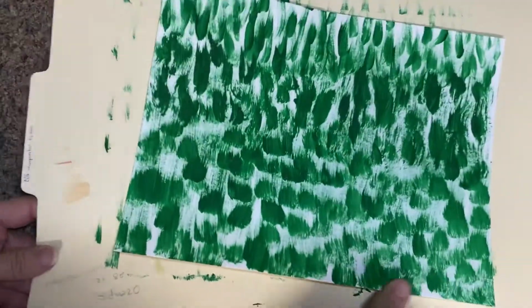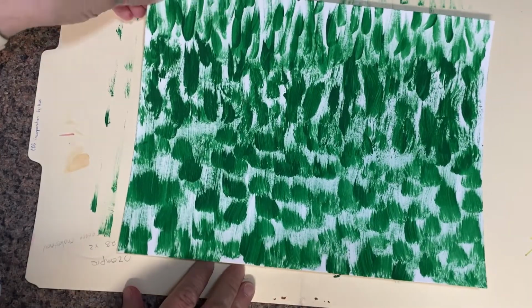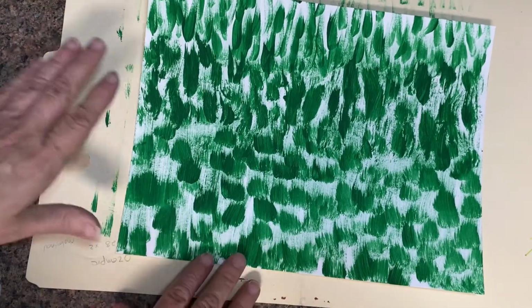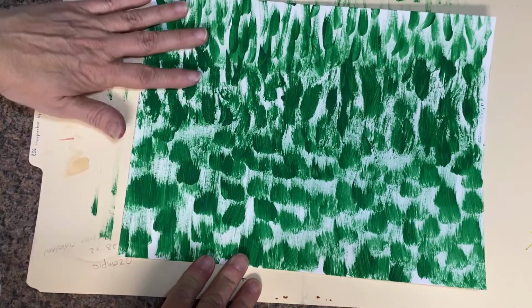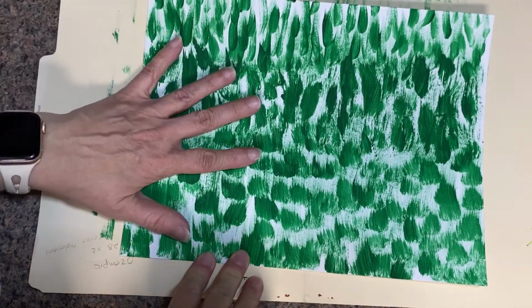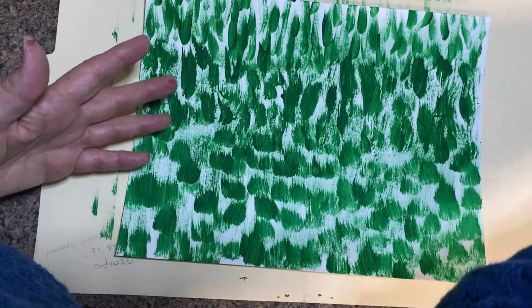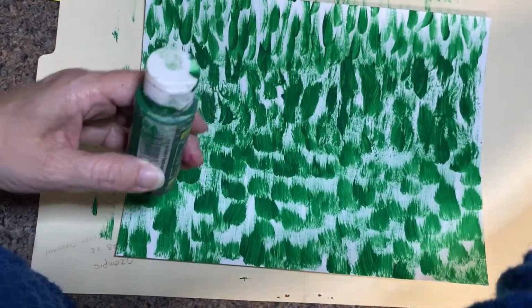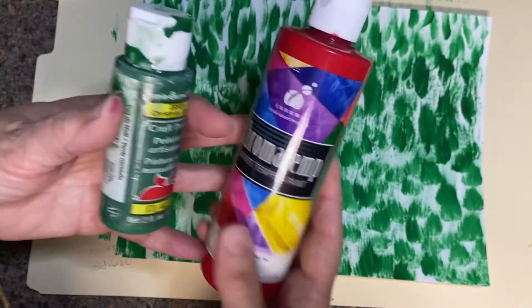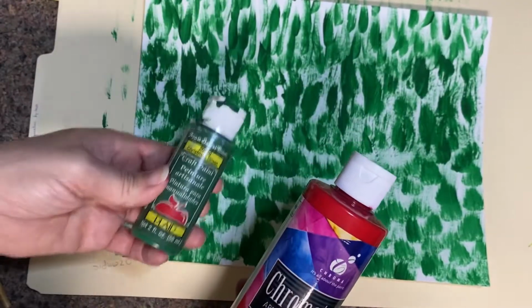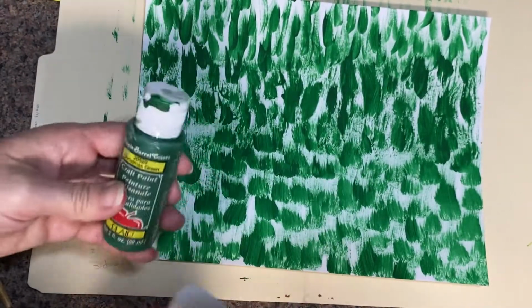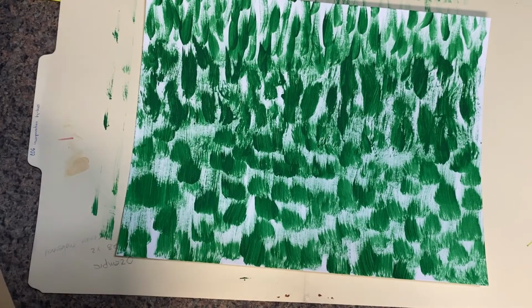So let's get our messy mat over here. There we go. Now, as you see here, I have already painted the green because I didn't want to take a whole lot of time with you just watching me go through the whole paper with green. We're only using, well, 2 colors and a marker. So we're going to be using red and we're going to be using green. Okay, so the green is what I did on this already.